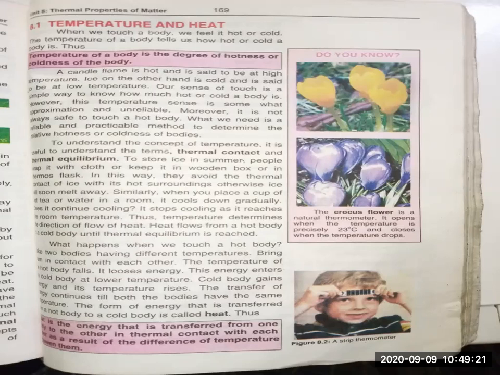You might have observed that the temperature of a hot cup of tea comes down to room temperature. It cools down. The reason behind it is that it is releasing its energy. Heat always transfers from the hot body to the cold body. The cup of tea is at a high temperature, and the room is at a low temperature.